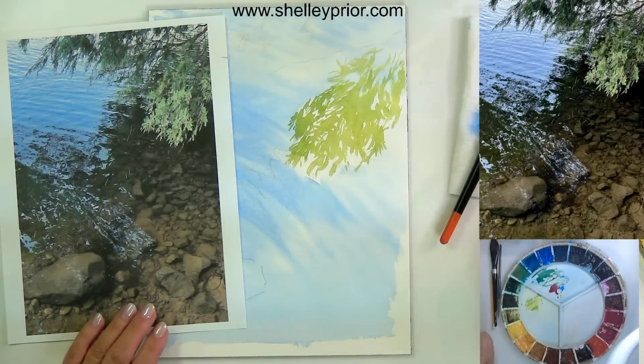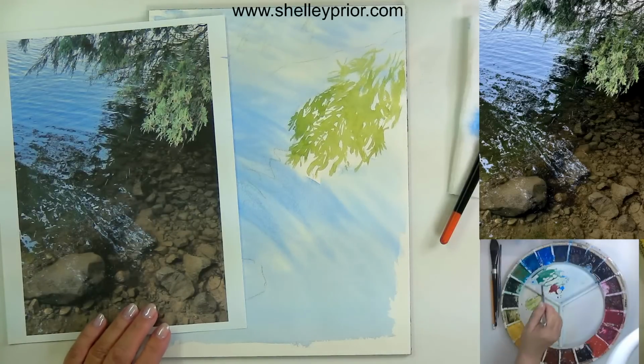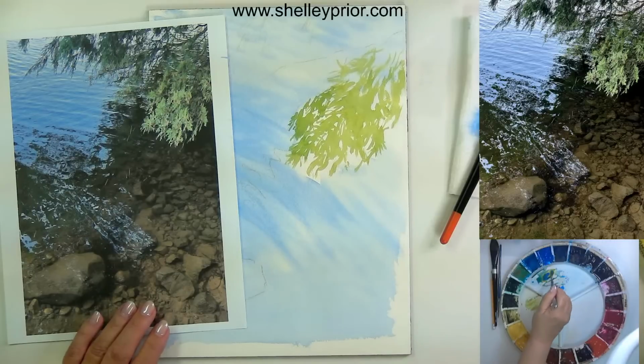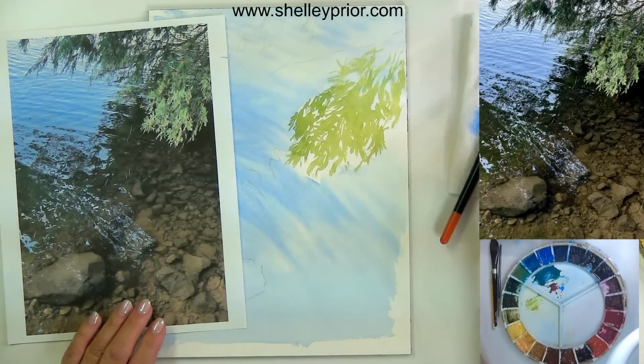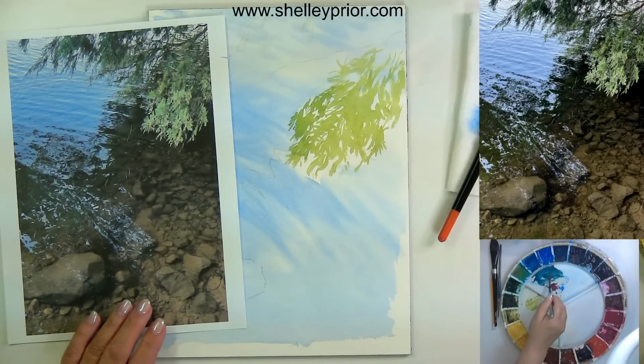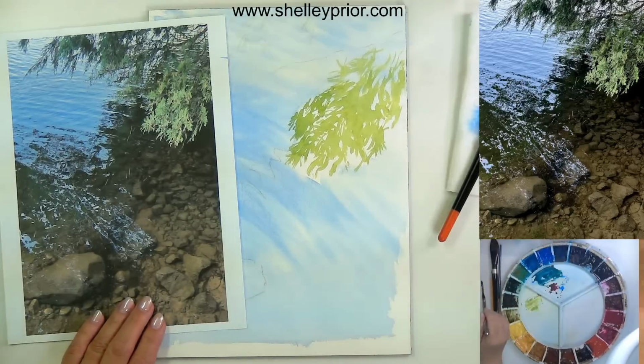But I need a little more green to start with. Let's make a little more green, add a little red to it, just a little, and I will get a much darker green, I mean, not blue. It does have blue in it, but I'm looking for a green.